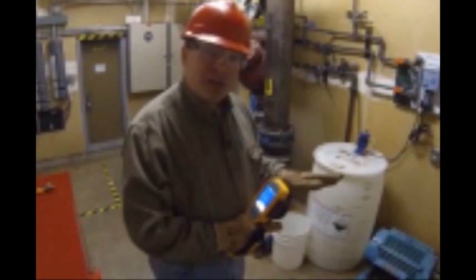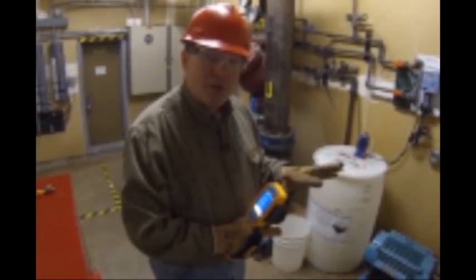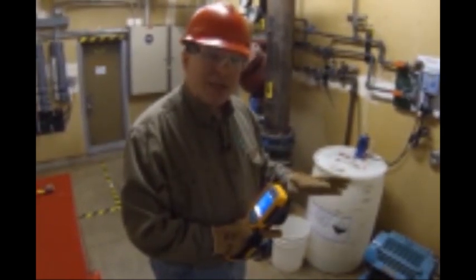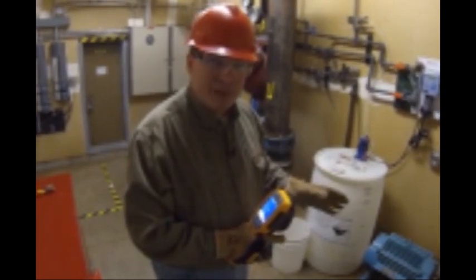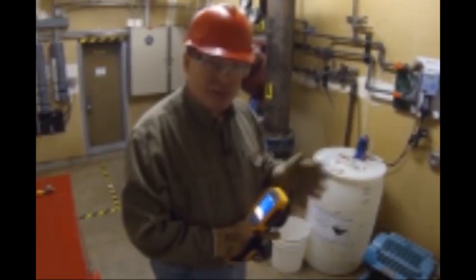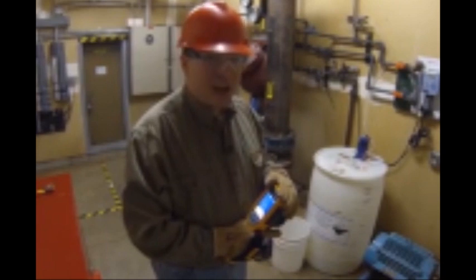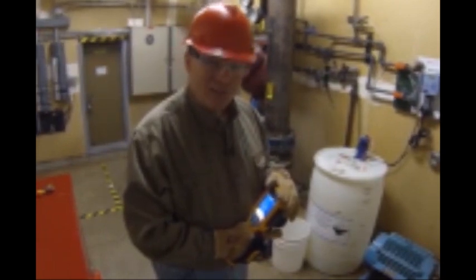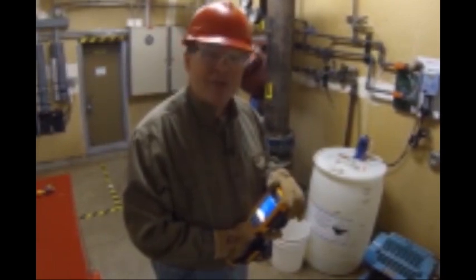All of these tools work together in conjunction to help you better maintain your equipment and save energy over the long run. I hope this was helpful to you. As you can see, it's not rocket science. Anybody can do this. You can start saving money and frustration today.